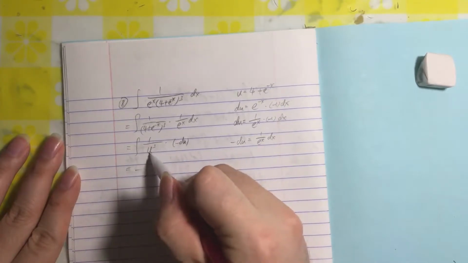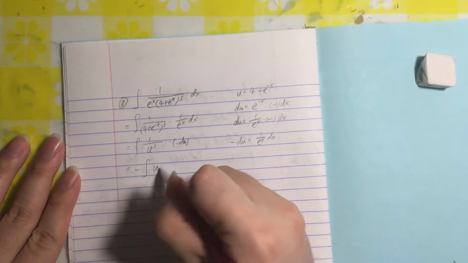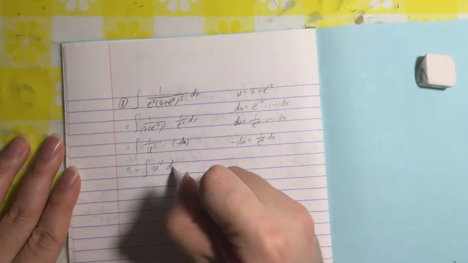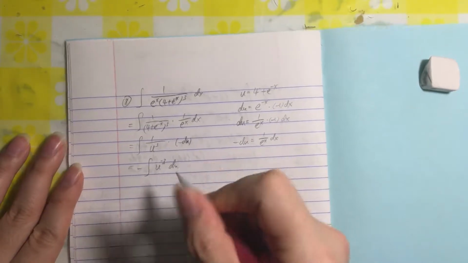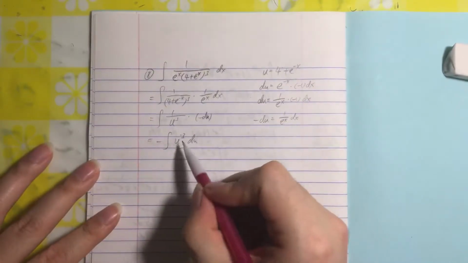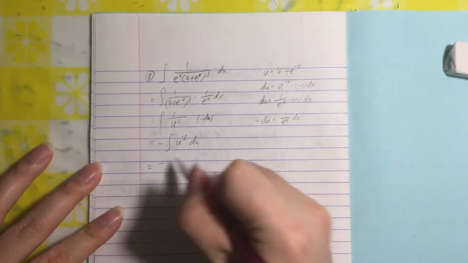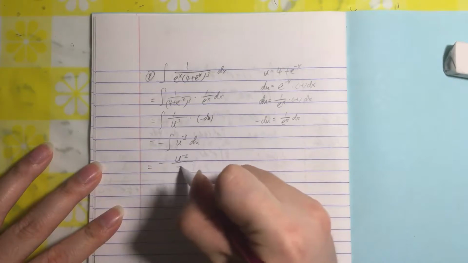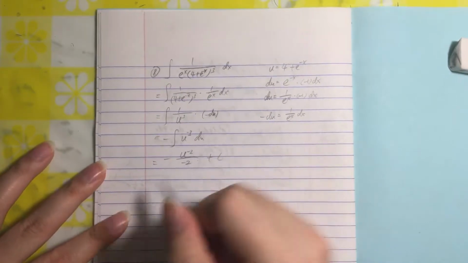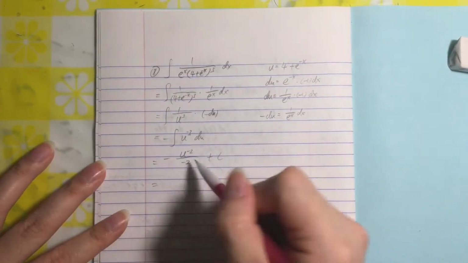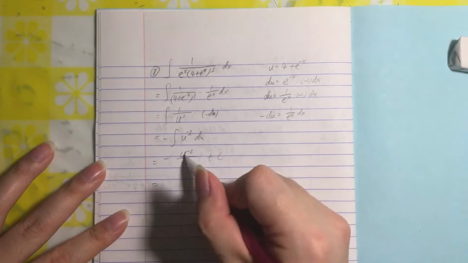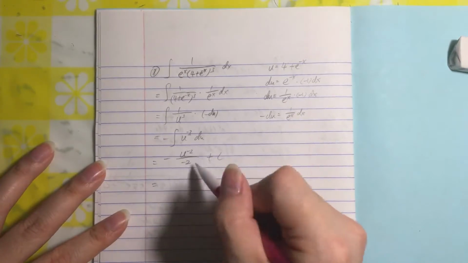1 over u to the power 3 can be written as u raised to negative 3 du. Then take antiderivative. We get negative u raised to negative 2 over negative 2 plus c. Here, double negative becomes positive. I can bring u from top to bottom and make the exponent positive.